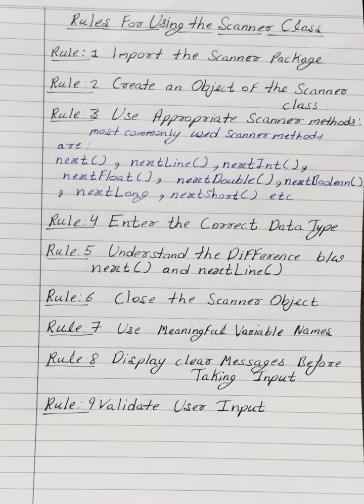Now, next rule is displaying clear messages before taking input. So before reading input, always display, guys, a message that clearly tells the user what information to enter. Just imagine there is a code System.out.print, and in brackets you write enter your age, and then age equals sc.nextInt method, and this way you can enter your age.